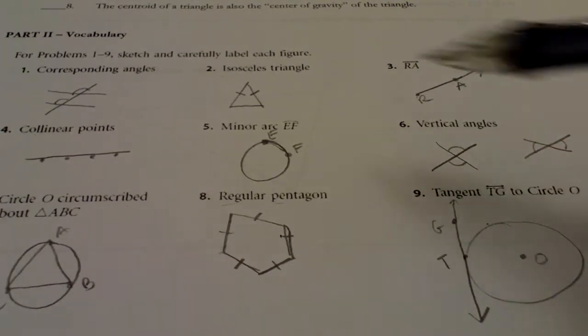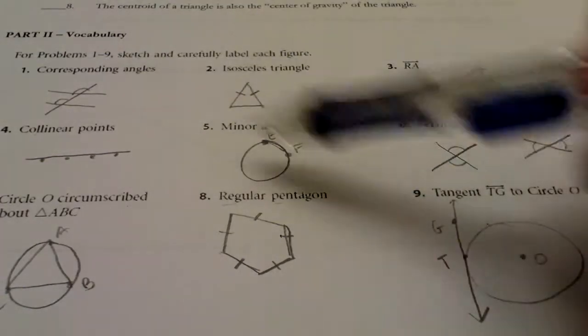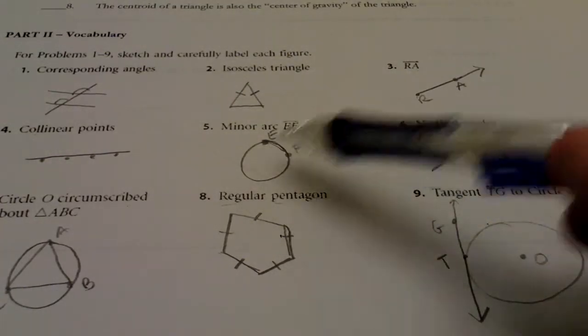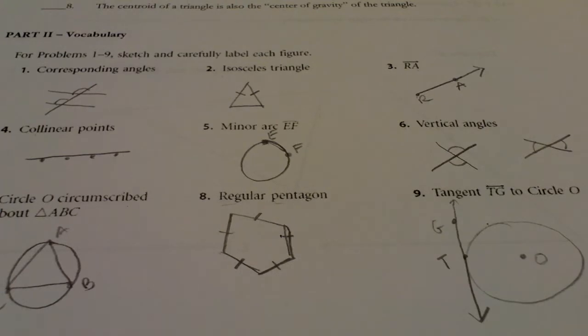Notice that all of these are sketches. A sketch means I can just freehand it and mark what I want to be true, and we just accept that that's what I intended to do. Some of you constructed some beautiful stuff down here, and that was a little more work than was necessary.